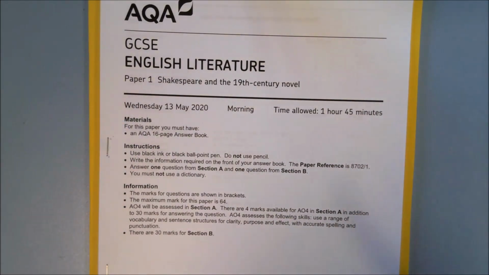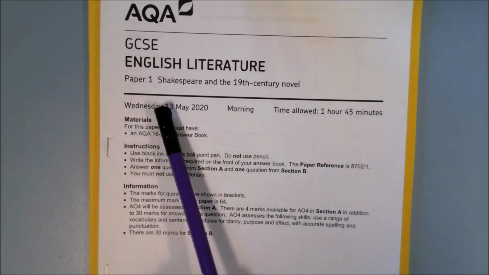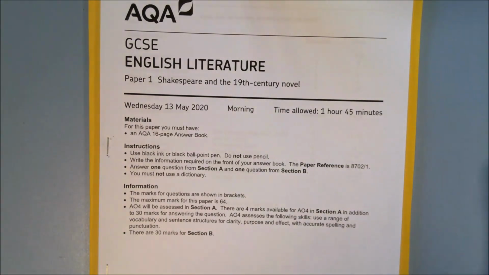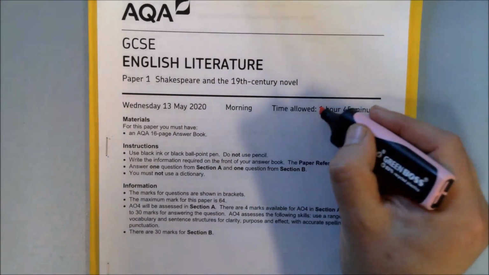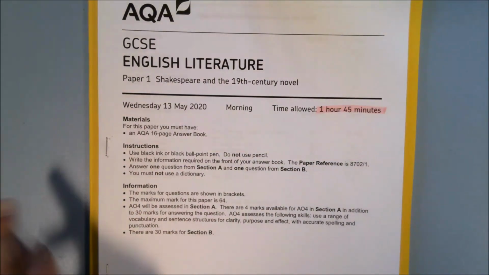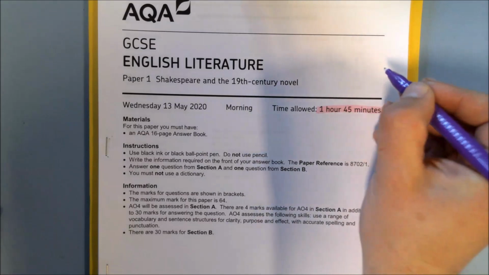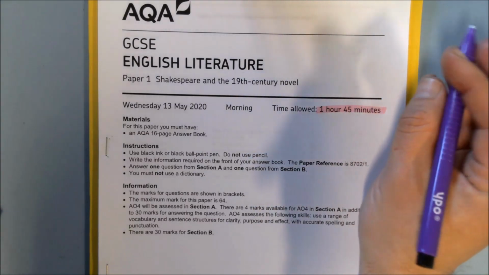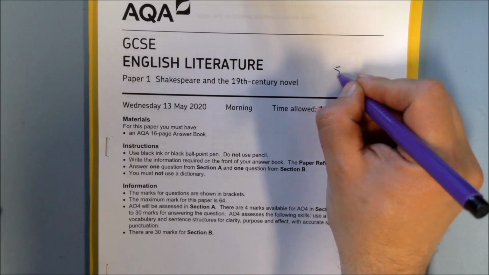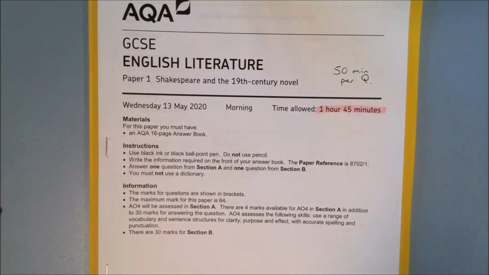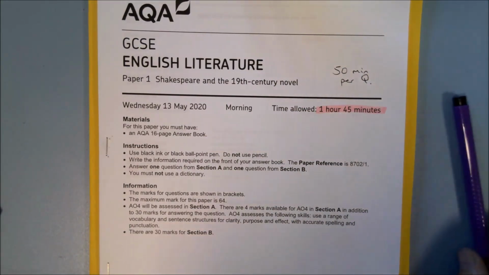Okay, so there's your front page. You should know what's coming up. It's Macbeth and a 19th century novel, which is Jekyll and Hyde. It's 1 hour and 45 minutes in total, so make sure that your timings are spot on. Take the right amount of time for each question. Maybe write on the front of your exam booklet a reminder that you really want to be spending somewhere between 50 and 55 minutes per question, and that will give you a tiny bit of time just to look over your answers.